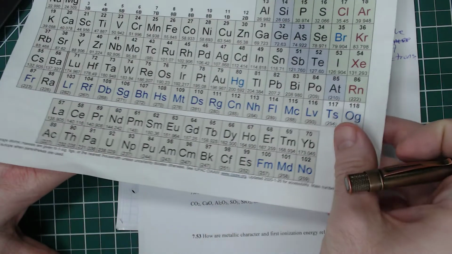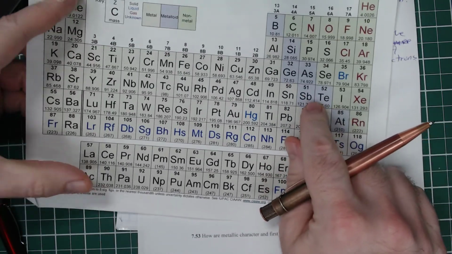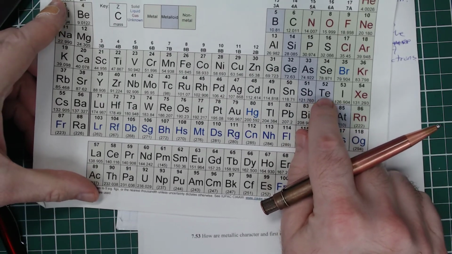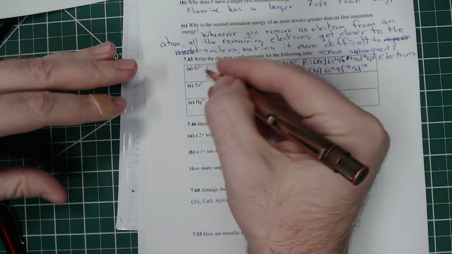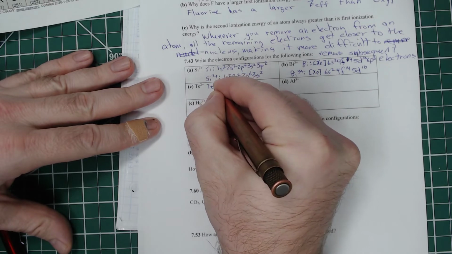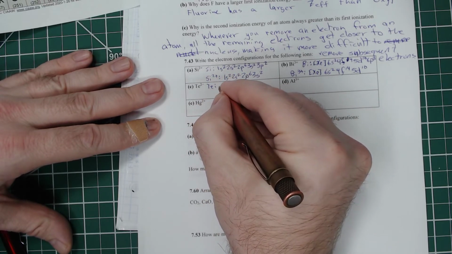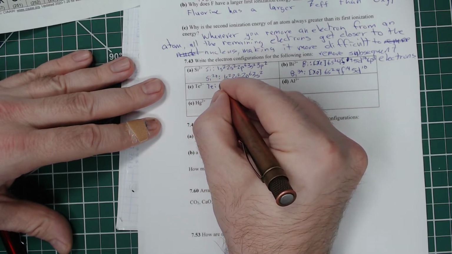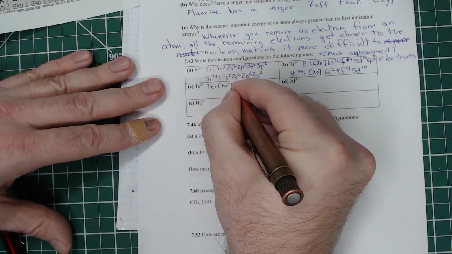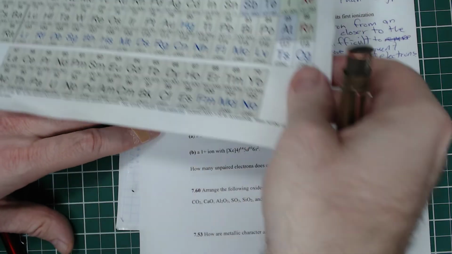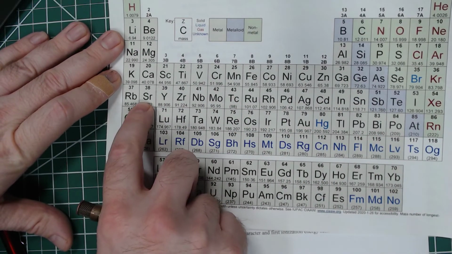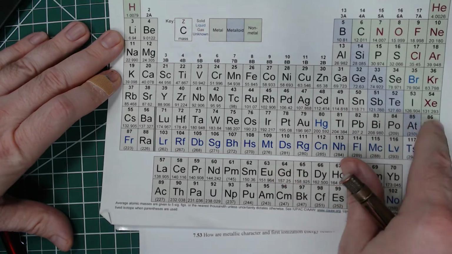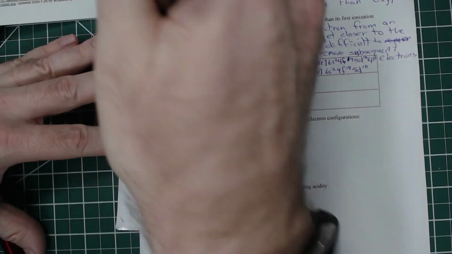All right, next we've got tellurium, Te2-, that's actually telluride. So tellurium has 52 electrons. We're going to write the electron configuration of just tellurium by itself. And that electron configuration is krypton, so Kr, 4p, and then we'll have 5s, 4d, and then 5p.